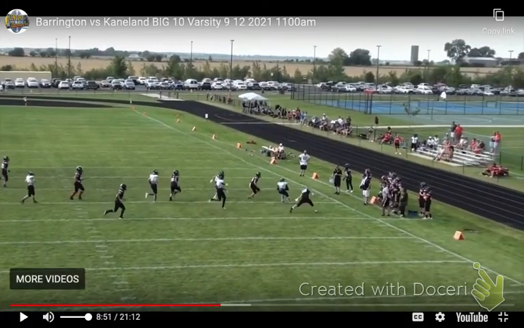Now, this player is in good position. He just makes a really poor tackle and allows this receiver, or running back rather, to cut up and gain some extra yards. So it's just a bad missed tackle on that particular play.